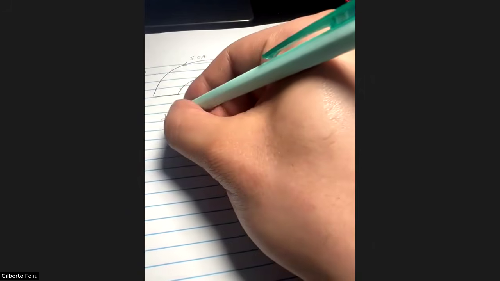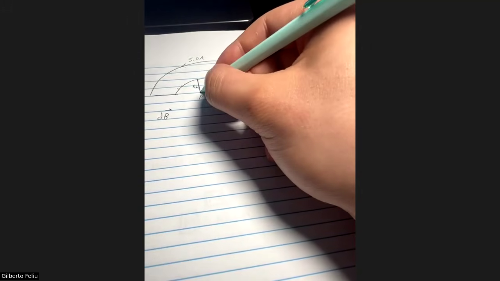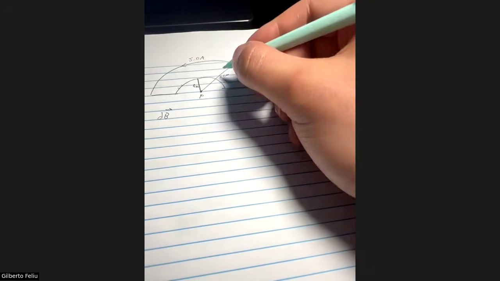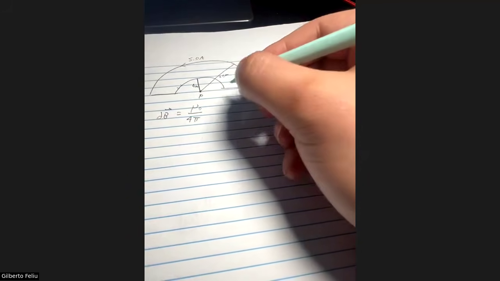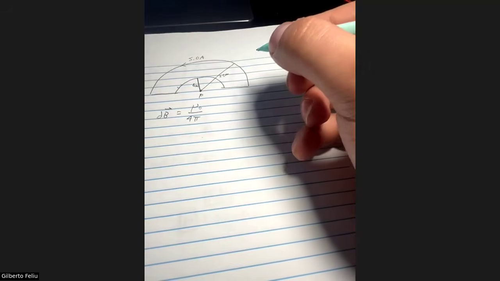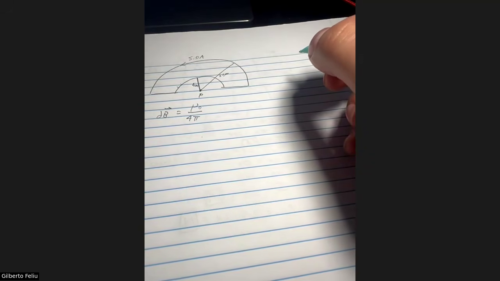So we can use the Biot-Savart law. The magnetic field induced at this point from this piece of the wire is equal to these constants, and this is on the formula sheet, if I'm not mistaken. Let me confirm that. Yes, this is on the formula sheet.